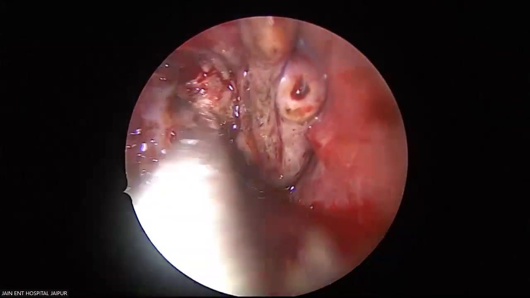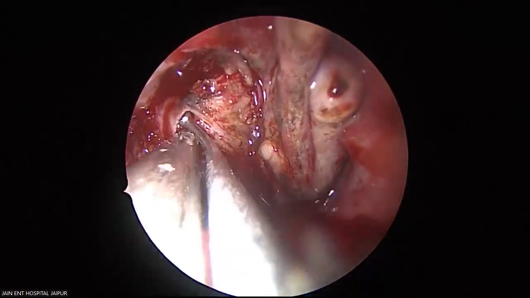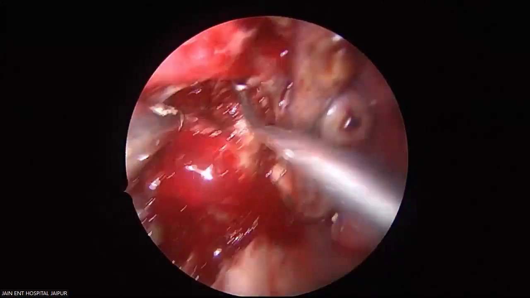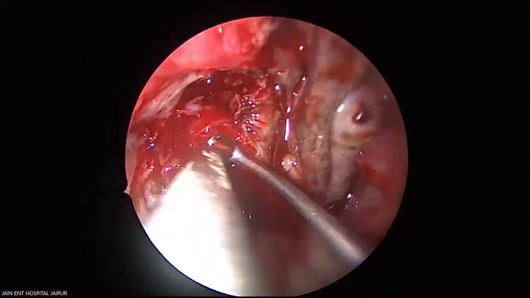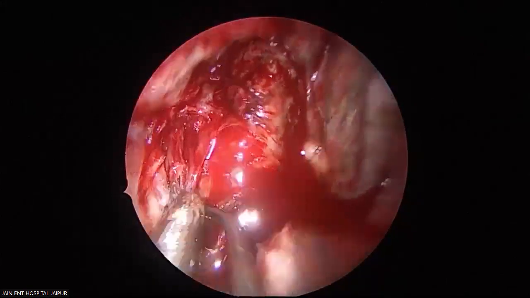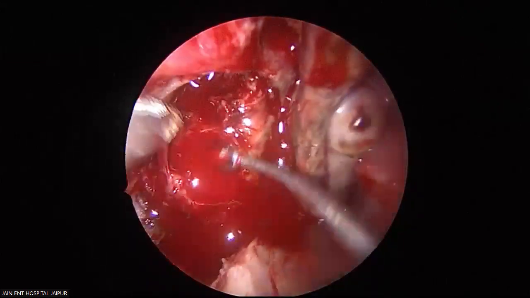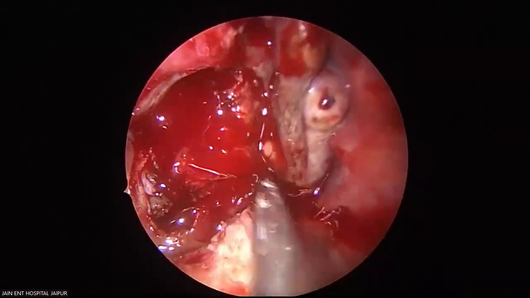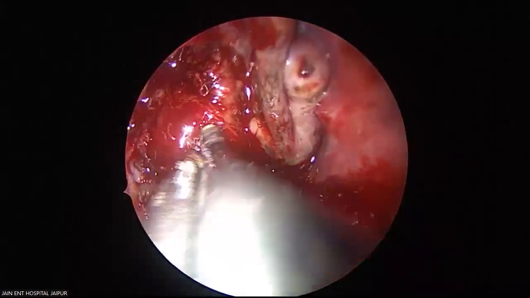I have incised the periosteum and separated, to enter into the pterygopalatine fossa. That is the fossa per se. Now we are on the tumor surface.